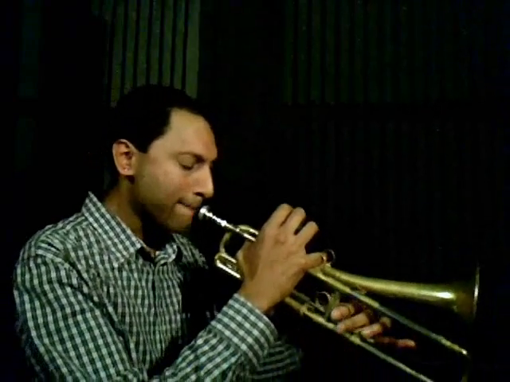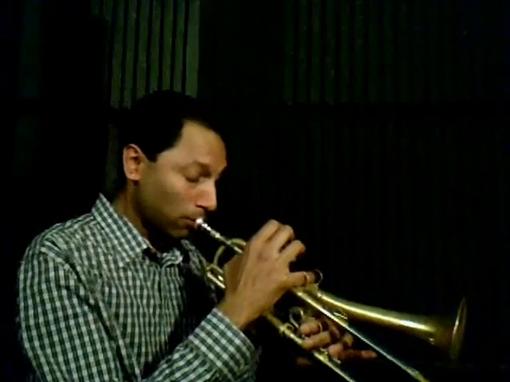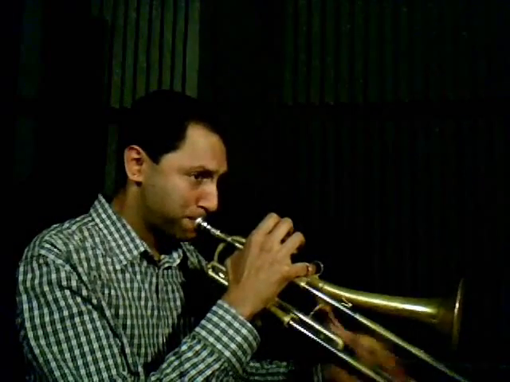jaru is a slide between two notes. So it can be as simple as, or, just a slide between two notes. In Hindustani music, this is called a meend. It's basically the same ornament.